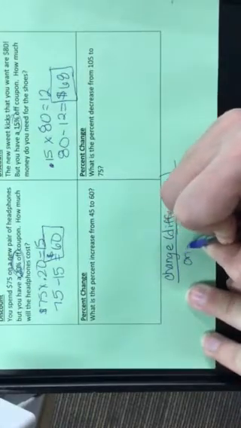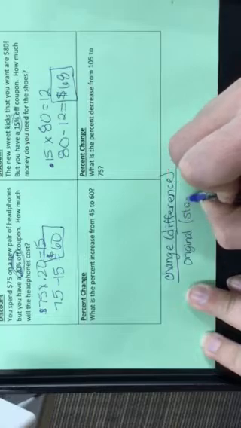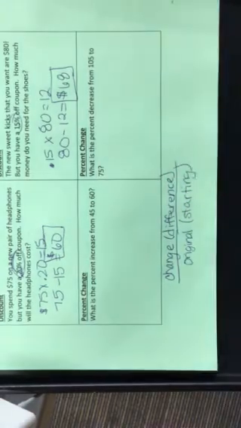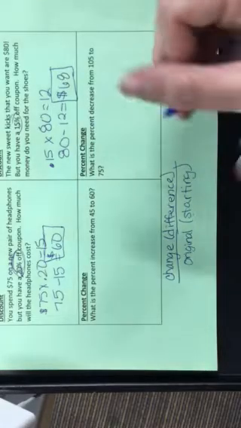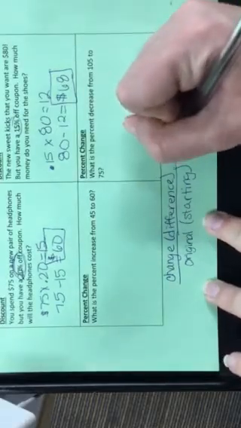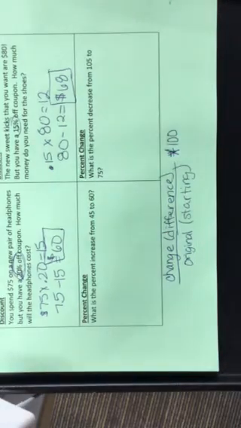I put a fraction bar underneath that, so once I find that change, I'm going to divide it by the original number. Original is the same as starting, so I'm going to divide it by the starting number. So whatever number I see first, or whatever number we start at, okay? Then, once I do that division, as usual, I have to multiply by 100 because I'm going to end up with a decimal and not a percent, and I'm trying to find percent change.